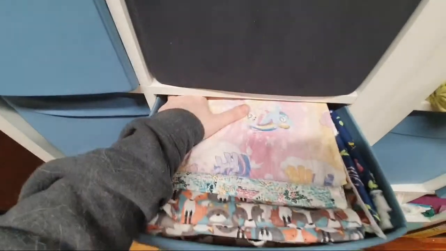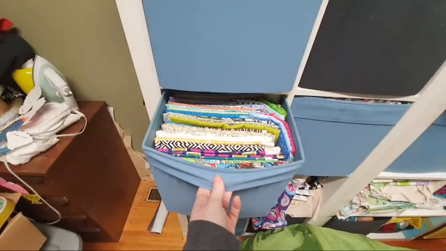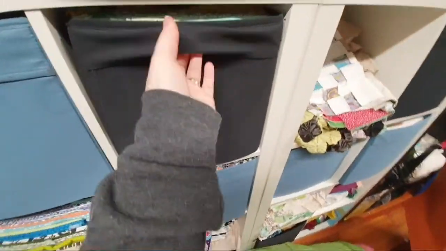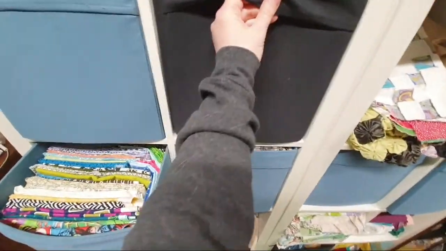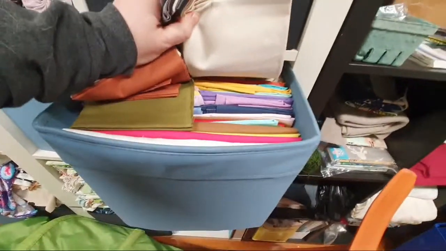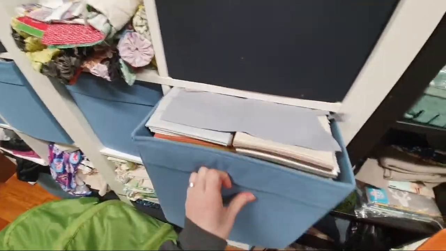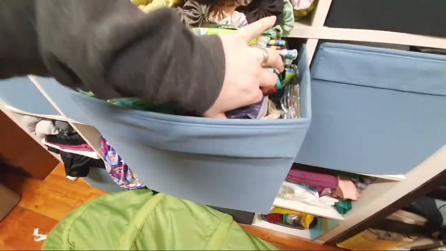These are like a 50-pound, right? And every single one of these is all filled. Oh, look, I got them sorted by patterns. Here's all my solids, right? You need to have every color, because you never know what you're going to make. I think I have 2 bins of solids, but yeah, it never ends.